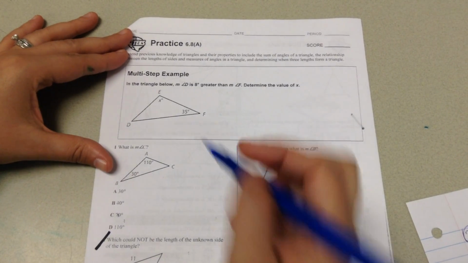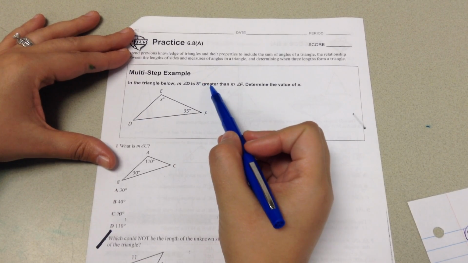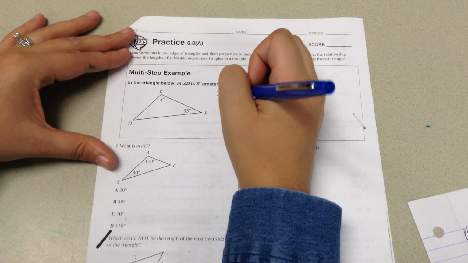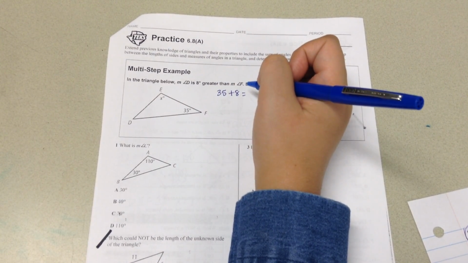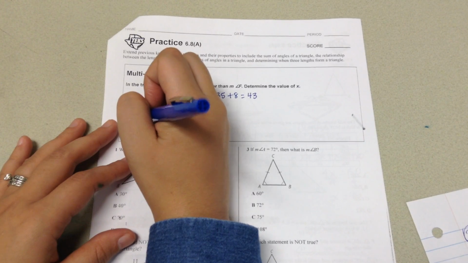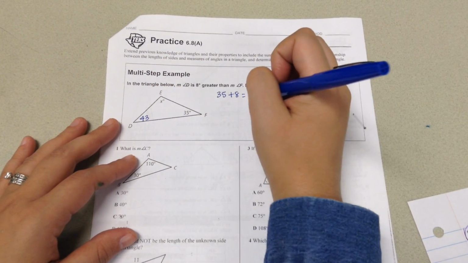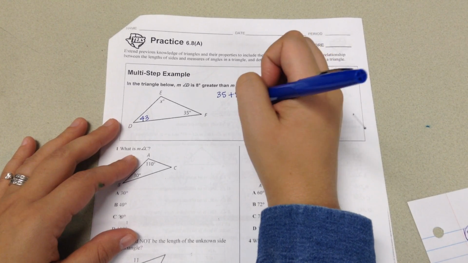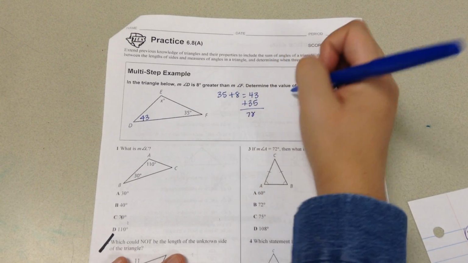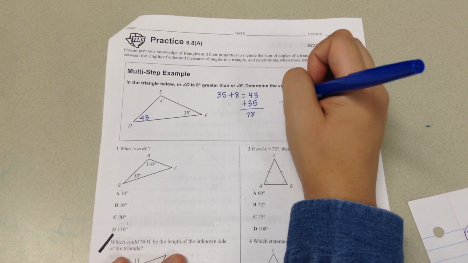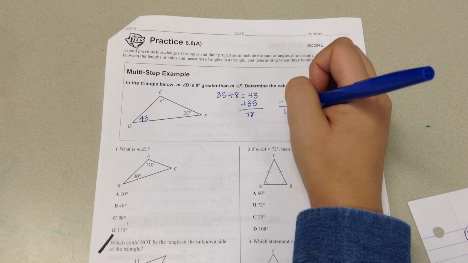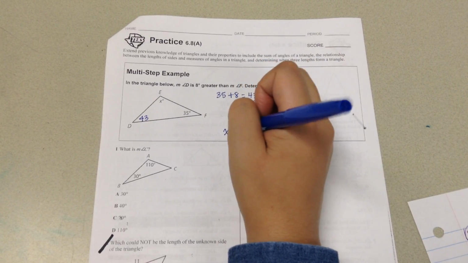Up here, it says that angle D is 8 degrees greater than F, so we're going to add 35 plus 8, which is 43. So this is 43. Now we add 43 plus 35. And we get 78. Then we subtract 180 minus 78. And we get 102. So x is equal to 102.